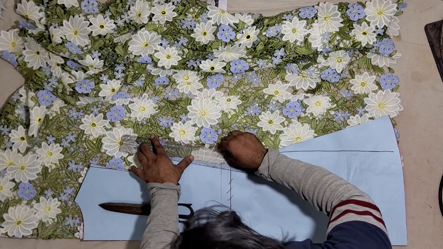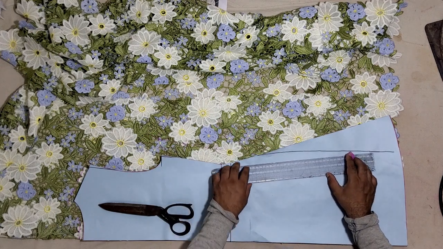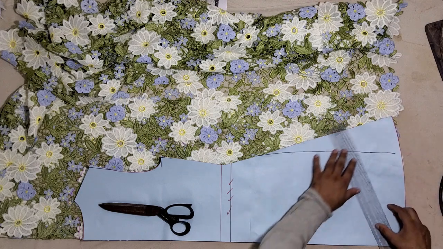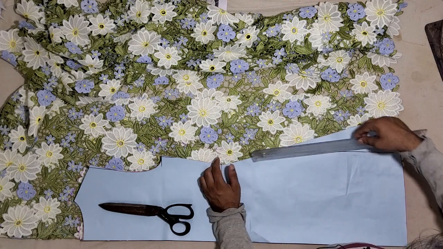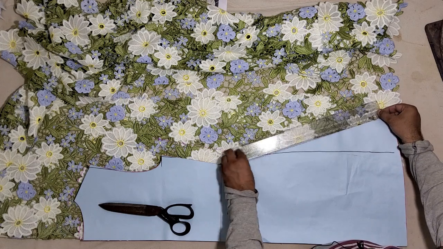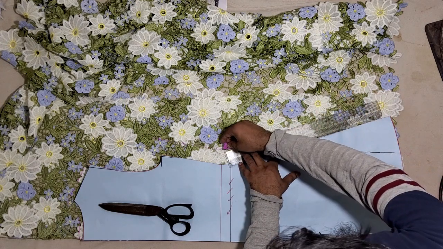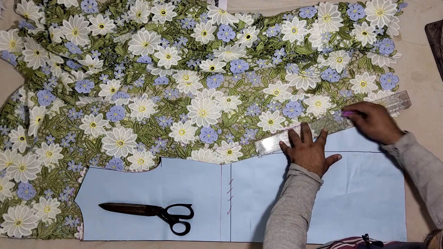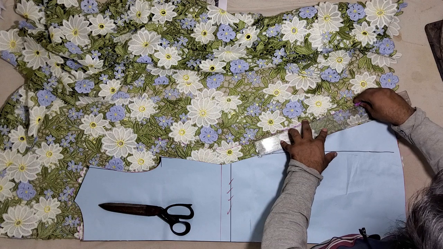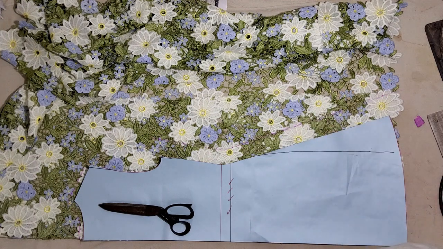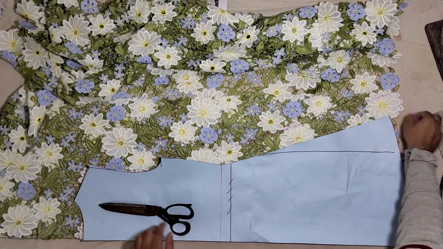Taking 1.5 inches on the sides, and over here I will extend our A line a little bit. I think only by half an inch, because we have fabric that much we can extend. Okay, here it is, armhole.